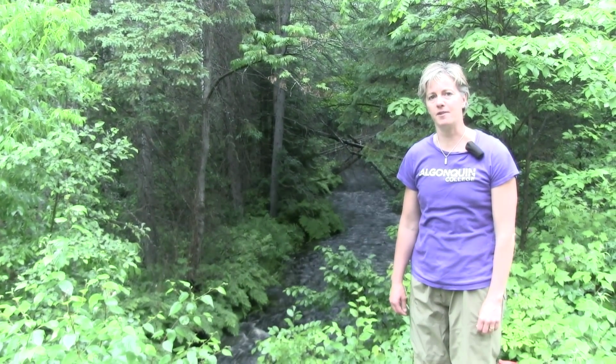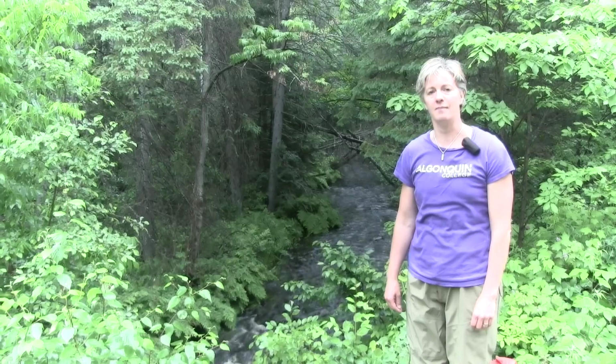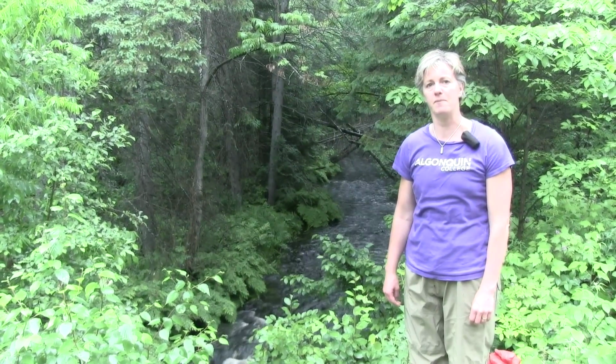I'm standing at Blacks Creek. This is our background site for the Muskrat Watershed Monitoring Program. It's important for us to capture natural background concentrations and measurements in order to understand what downstream influences are.